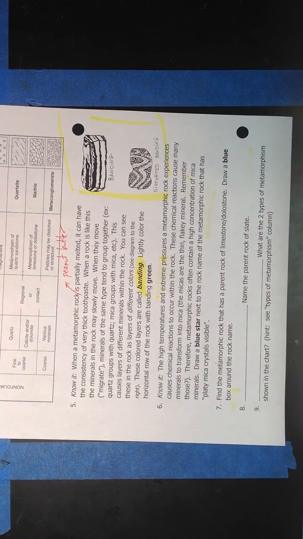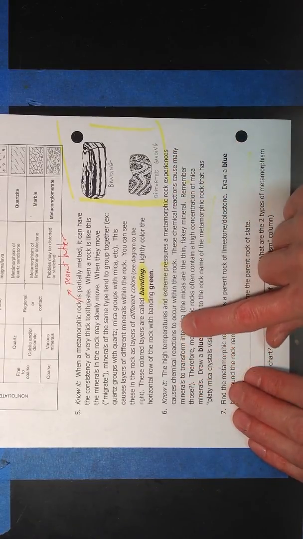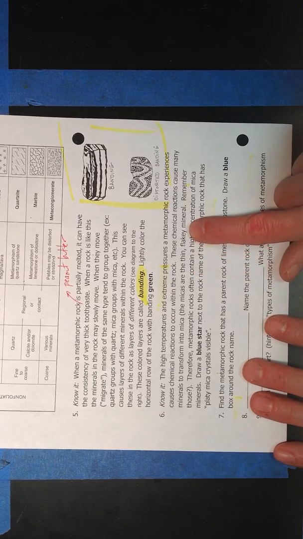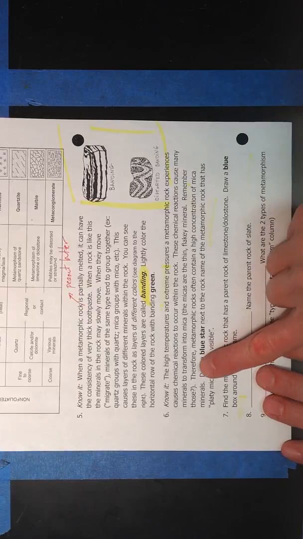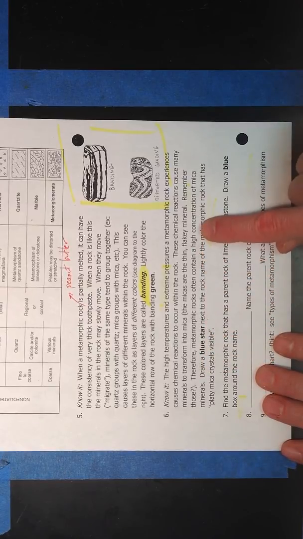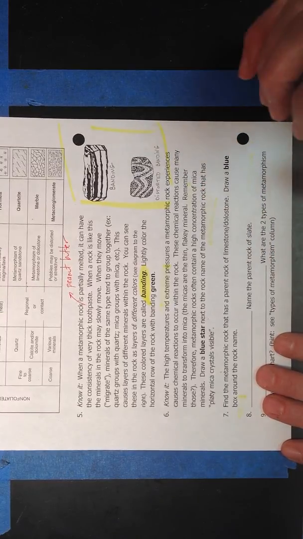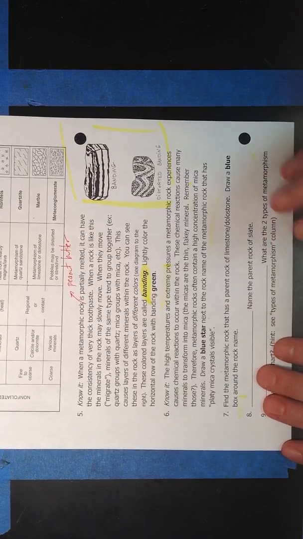So now we're on number 6. And it says, the high temperatures and extreme pressure a metamorphic rock experiences causes chemical reactions to occur within the rock. These chemical reactions cause many minerals to transform into mica. And it says micas are the thin, flaky mineral. Remember those? Therefore, metamorphic rocks often contain a high concentration of mica minerals. It has to be high concentration, like a lot of it is mica, 60% mica, 70% mica, not just a little bit. Most rocks have a little bit.